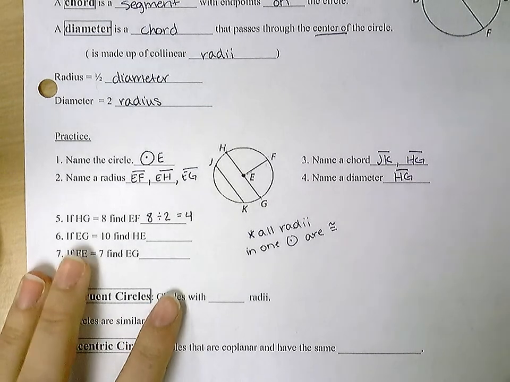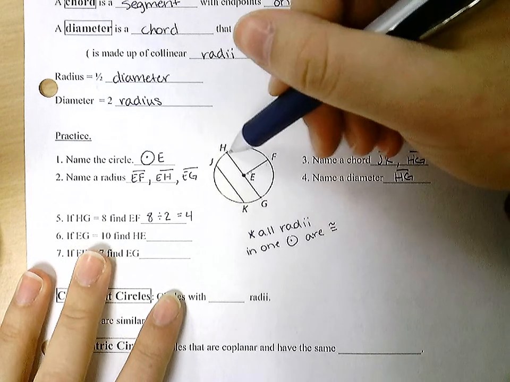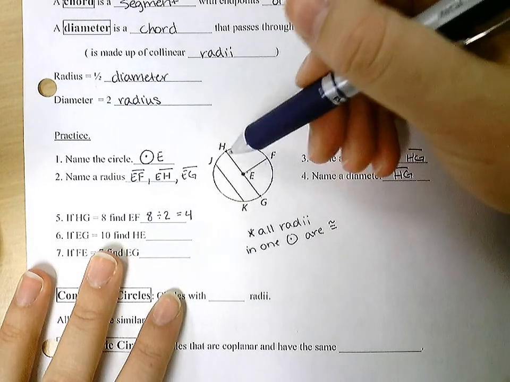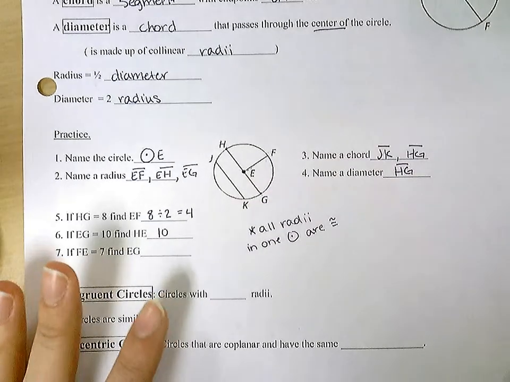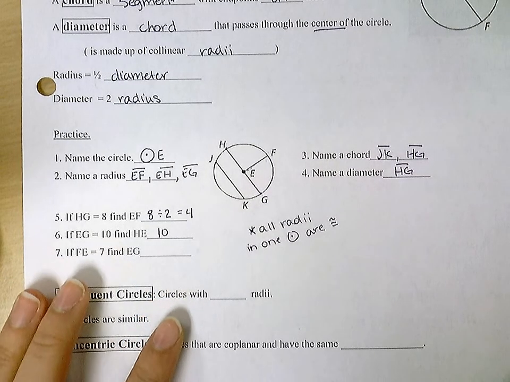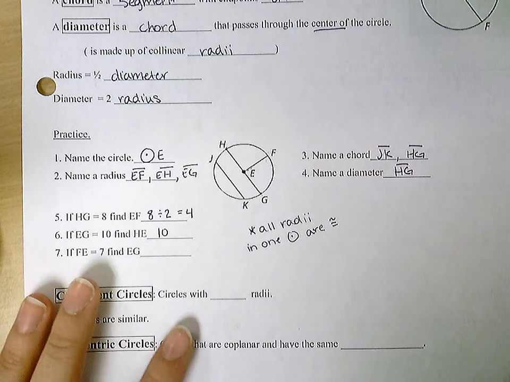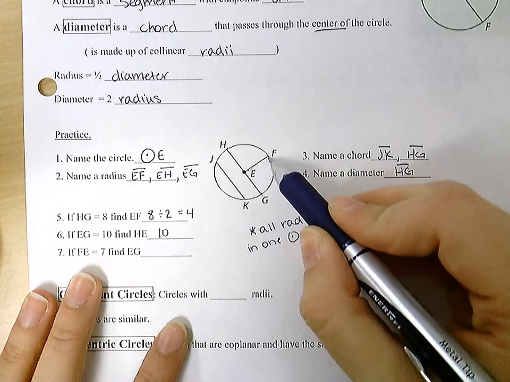Okay, then looking at number 6, if EG is 10, then HE would have to be what? So if EG is 10, what is HE? 10. Those are both the radius of this circle. All your radii are congruent. Then number 7, FE is 7.